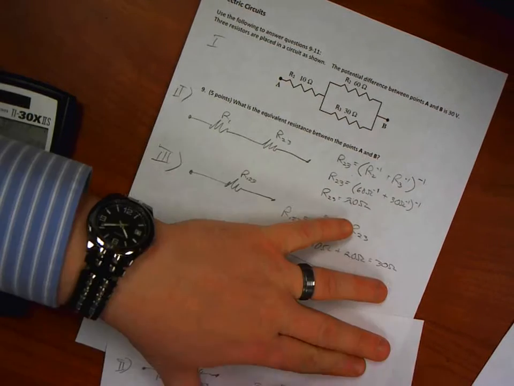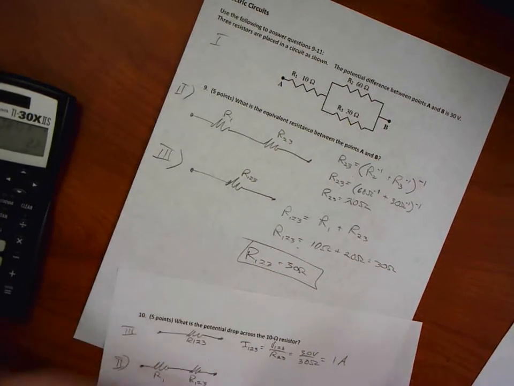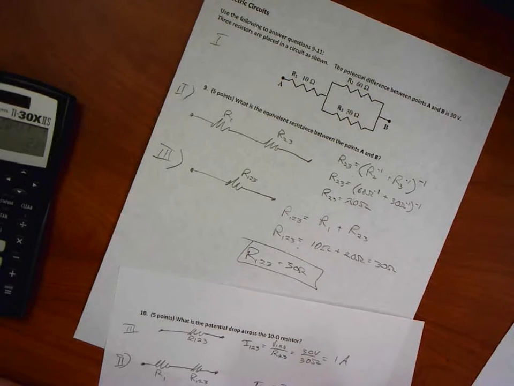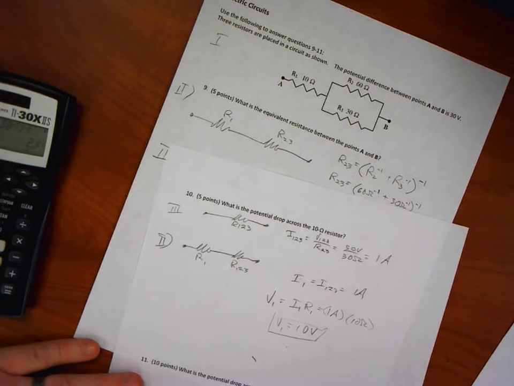Oh, I'm sorry, it's asking for the voltage. Whoopsie. Well, we do need to know that. So I1 equals I123 equals 1 amp. And the voltage across 1 is going to be I1 times R1, which equals 1 amp times 10 ohms. V1 equals 10 volts. Oh, I'm sorry, I'm off the page. Simple enough, right?